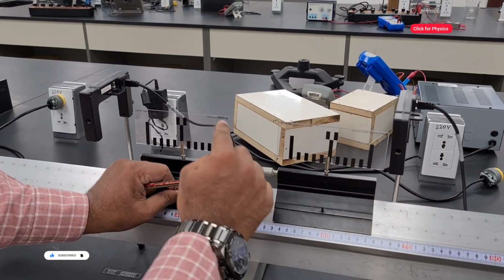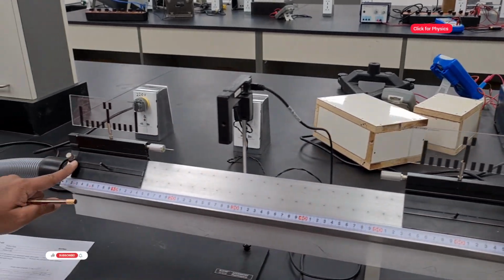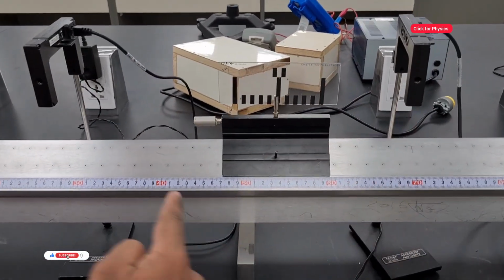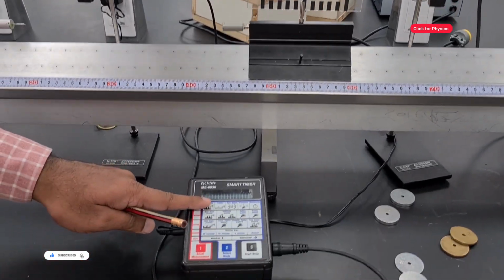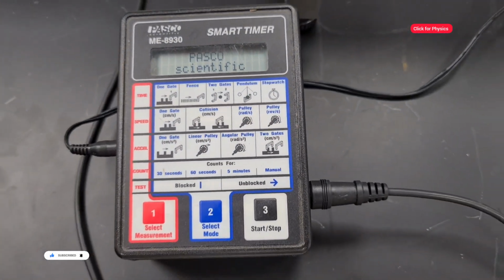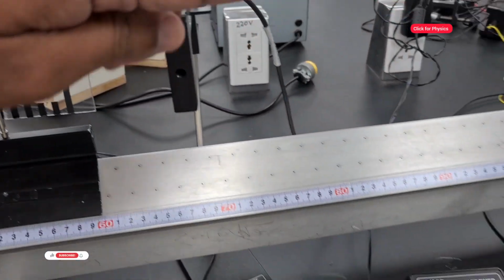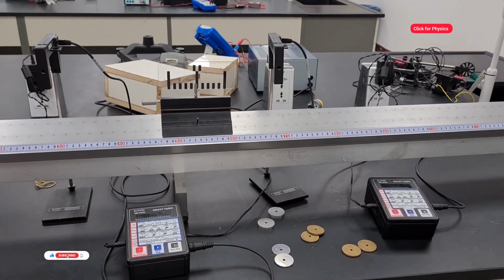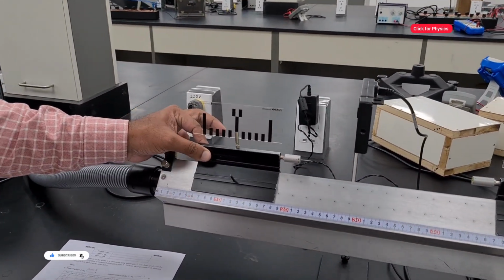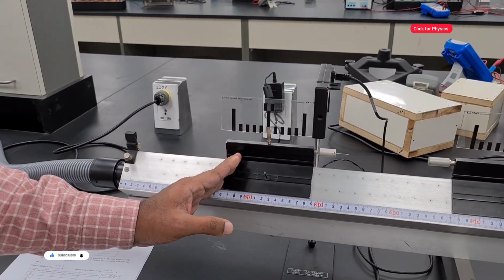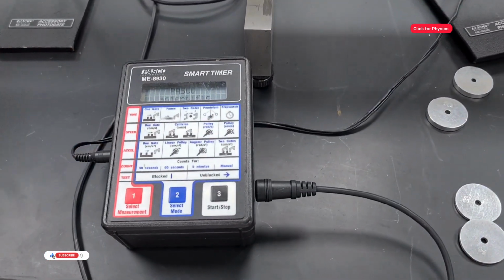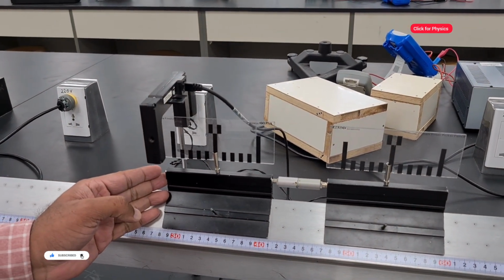So you have to take your first glider, put it at the end, and please place the second glider in the middle of the two photo gates. The first photo gate is connected to the first timer box, and the second photo gate is connected with the second timer box. Clear? So now what will exactly happen? I'm going to push the first glider. When the first glider crosses the first photo gate, the speed of the first glider will be given by the first timer box. Okay? And then you can see here, when the first glider comes in contact with the second glider, what will happen?